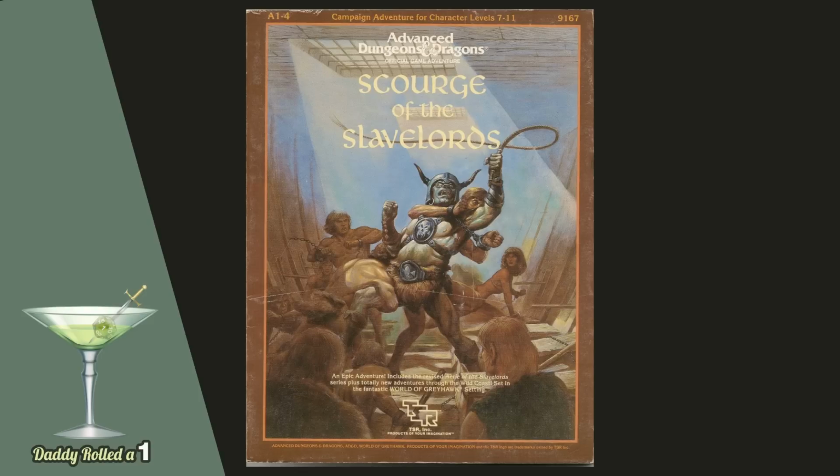And it is for higher level play because what they did was create the first super module, which was the Temple of Elemental Evil, which is T1 through 4. If you recall from my earlier videos, T2 through 4 were never published individually. It was only T1. And then they published the super module T1 through 4, Temple of Elemental Evil. And that leads you to taking on the Scourge of the Slave Lords, A1 through 4. They needed to up the levels a little bit to make it more difficult because you gain so many levels in T1 through 4. And then that's going to culminate with the third of the super modules, which is GDQ 1 through 7, Queen of the Spiders.